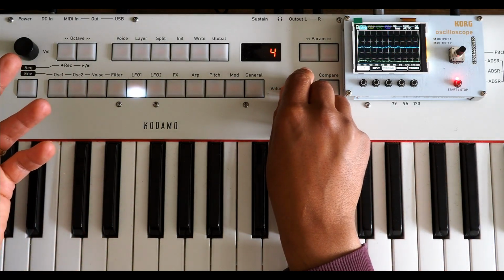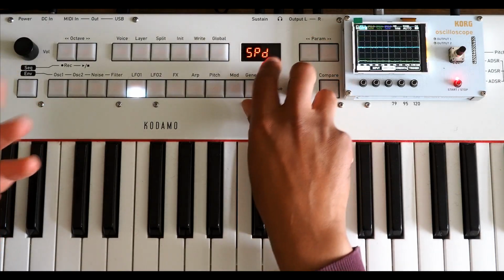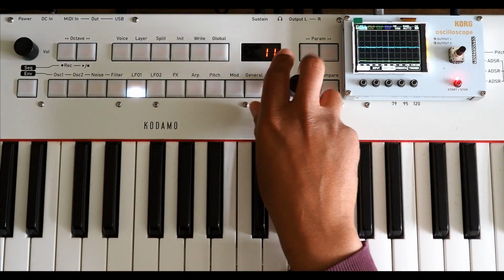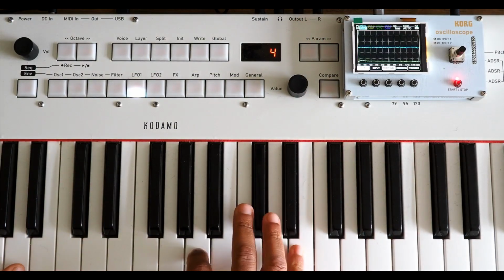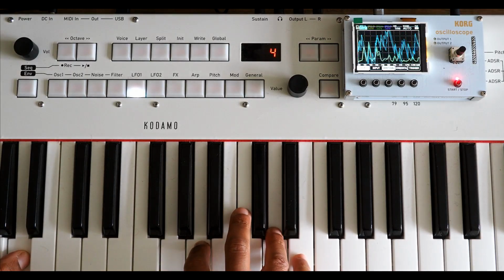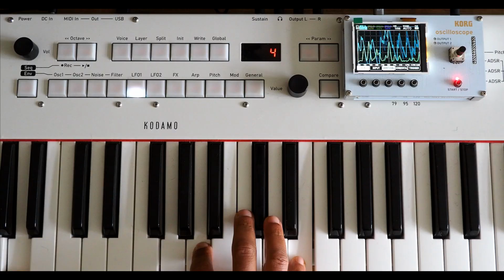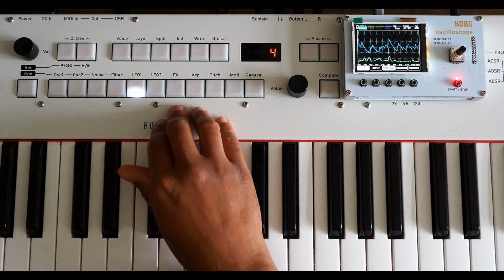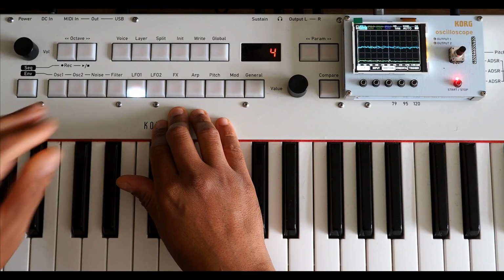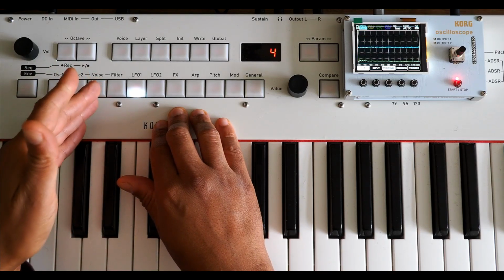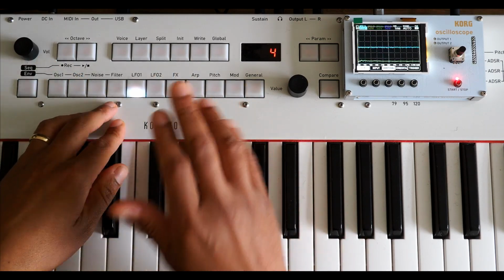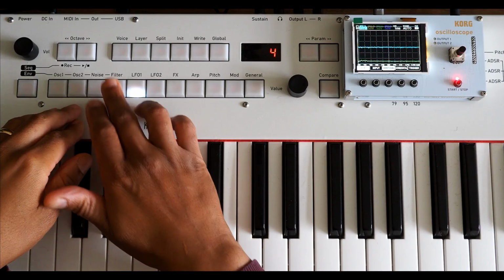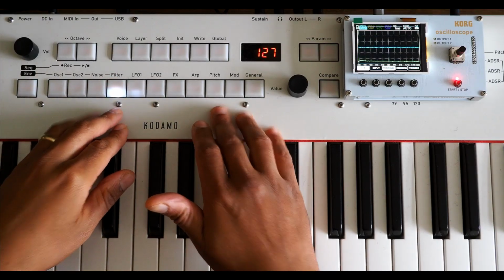I find 4 or 3 tends to work really well, and then the speed 11 or 10 works well. So here we have a pad sound with vibrato. Okay, next we want to use the filter. It's a completely digital filter, but it sounds amazing. Behind the filter we have parameters as well.